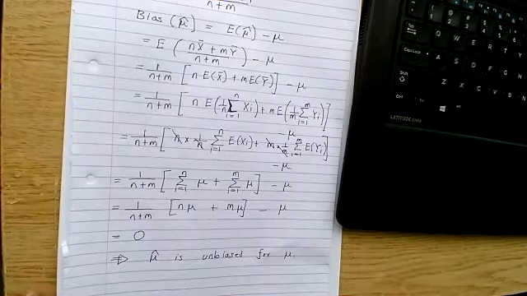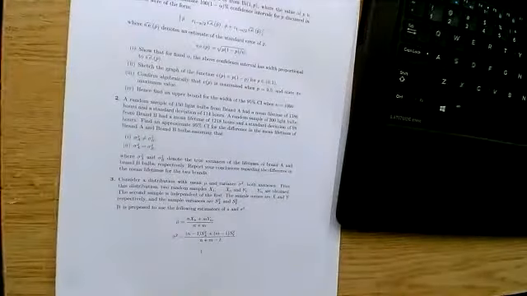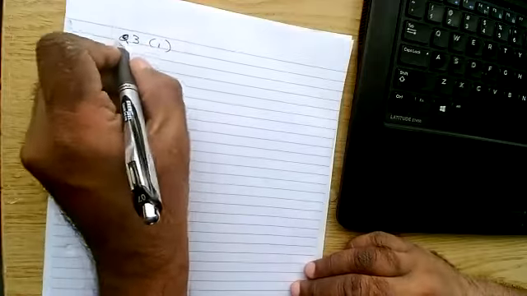The next thing we need to do is to show that the estimator for sigma squared is also unbiased, right? This is question 3, part 1, still.